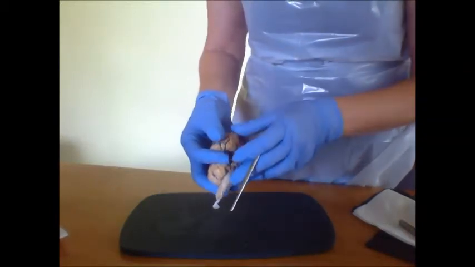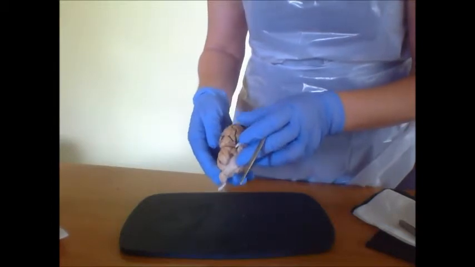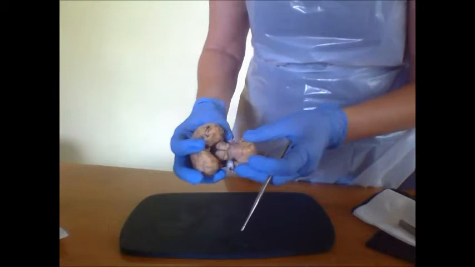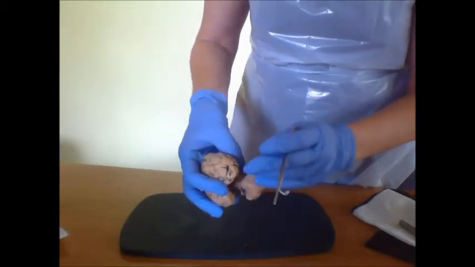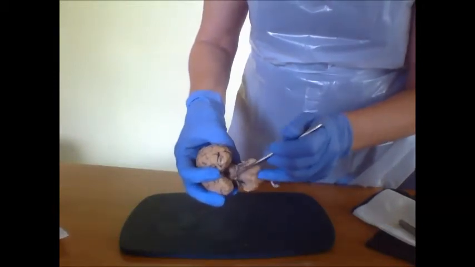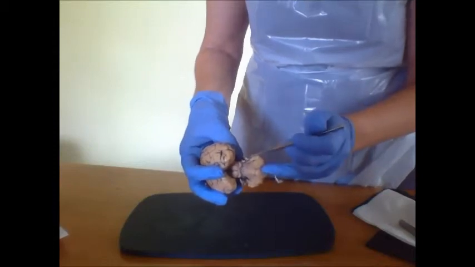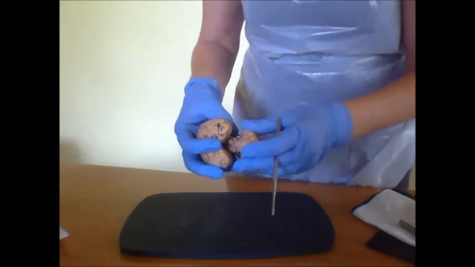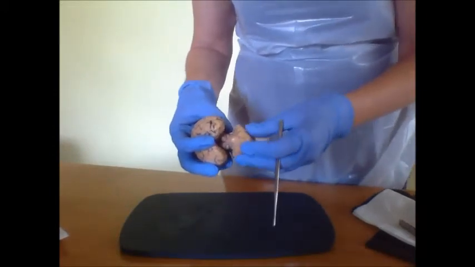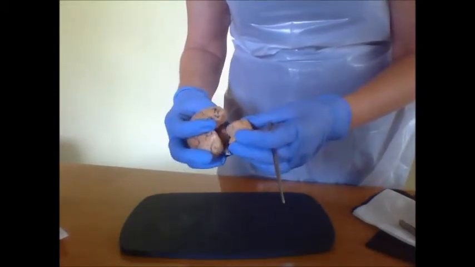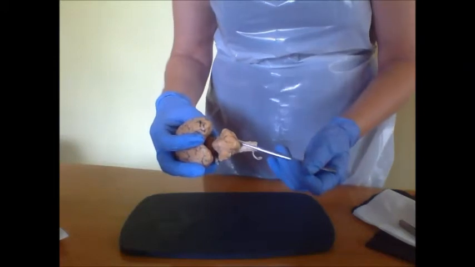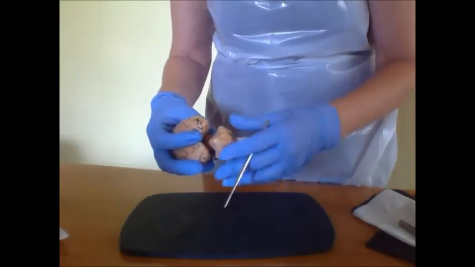Then the corpora quadrigemina will also be in this section, and the cerebellum would have the arbor vitae, which is actually named after the fronds, which when it's cut sagittally will give us the appearance of a tree, meaning it's the tree of life.